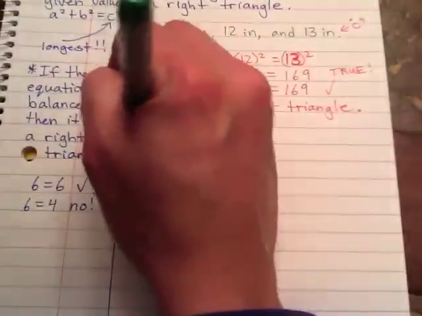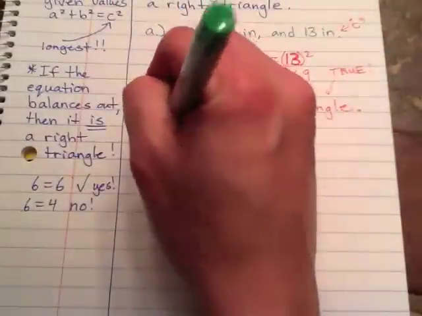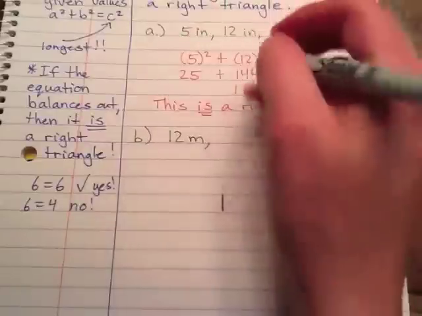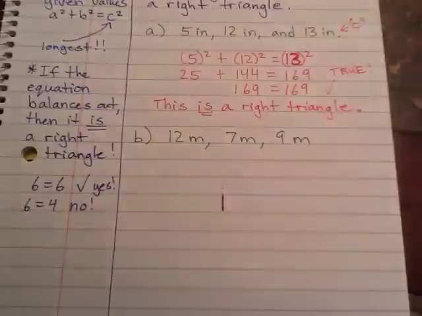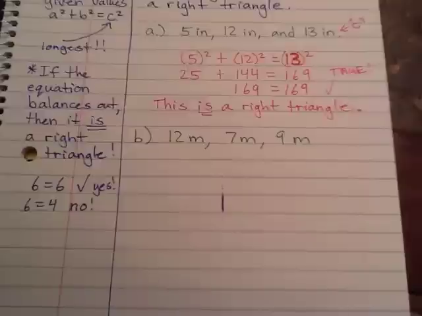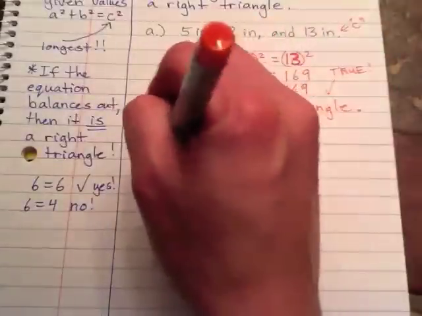So the sides given on this one are 12 meters, 7 meters, and 9 meters. So again, you need to go figure out which one your C is first. You're looking for the longest. So 12 should have been your C.